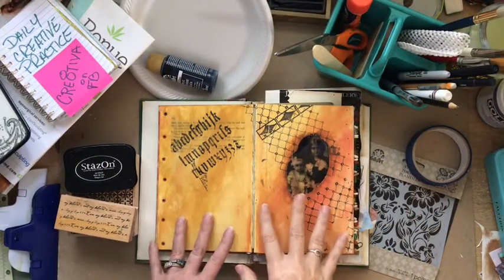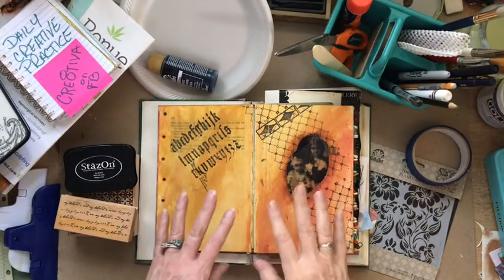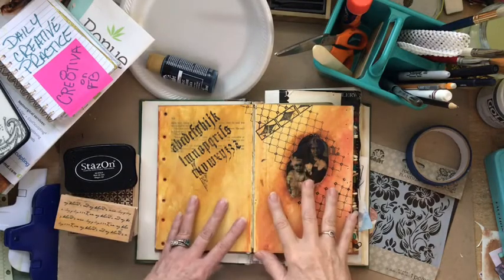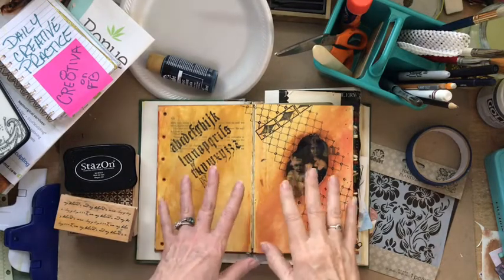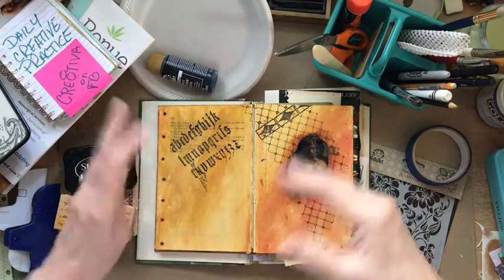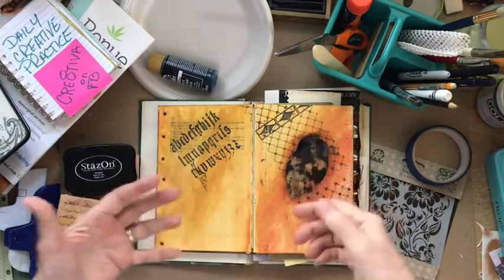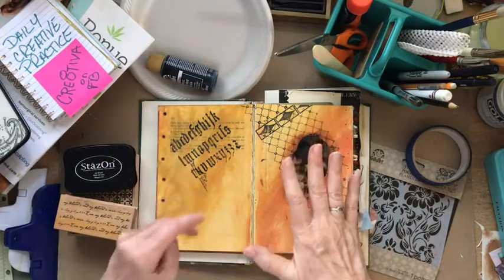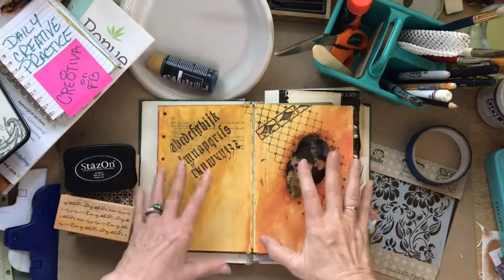Lights and darks. Lovely, yummy contrast. That's what we're going to be talking about today: how to add some contrast to our pages by using the elements of dark and light.